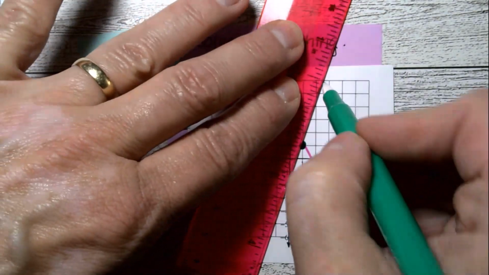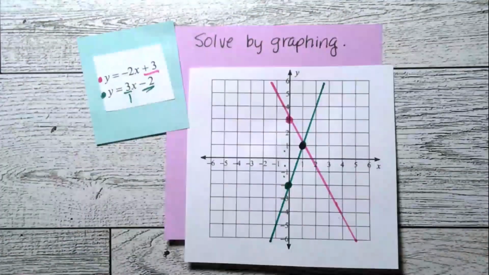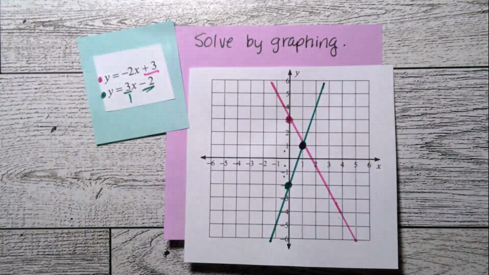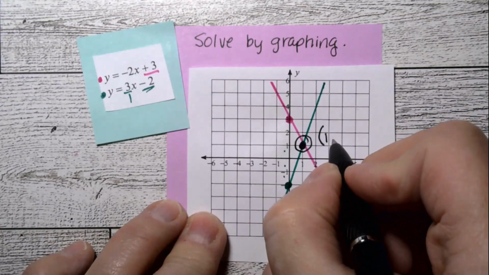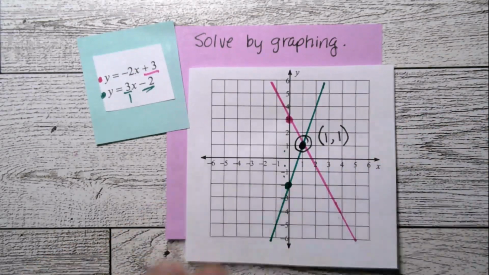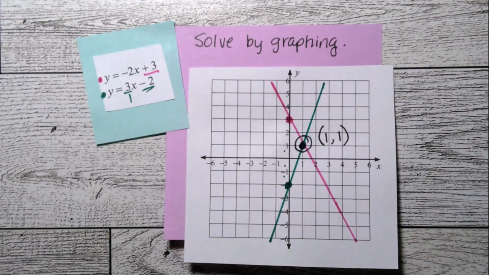Sometimes it doesn't work out quite so slick, but these examples in the beginning here are to show you how this works. The coordinates of that point, 1, 1, will be a solution for both of those equations at the same time. All you have to do is substitute them in there and see that it works.